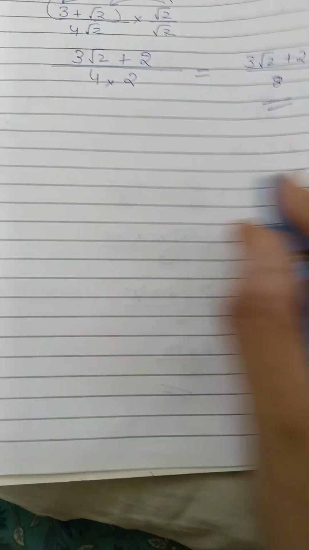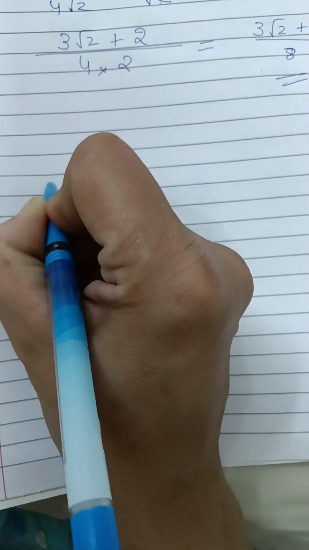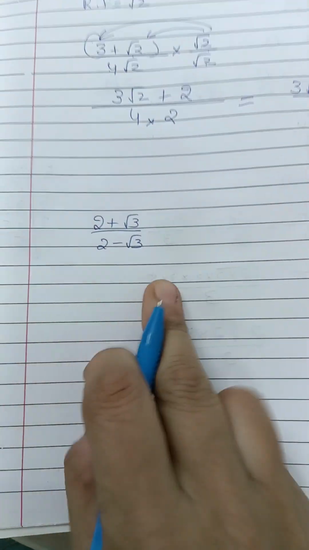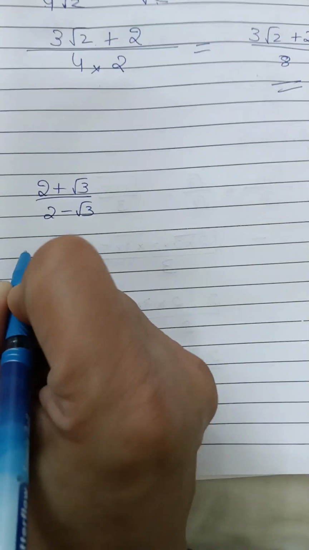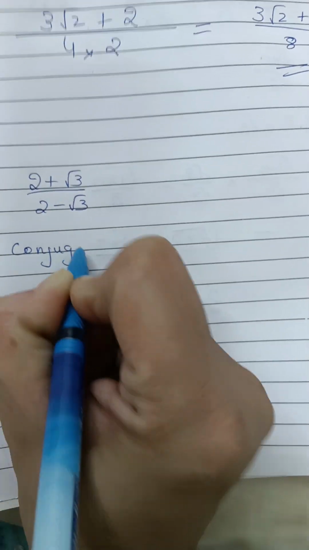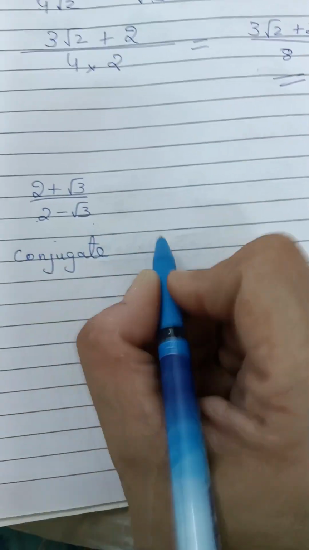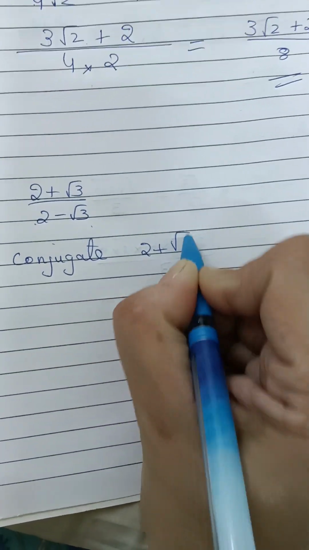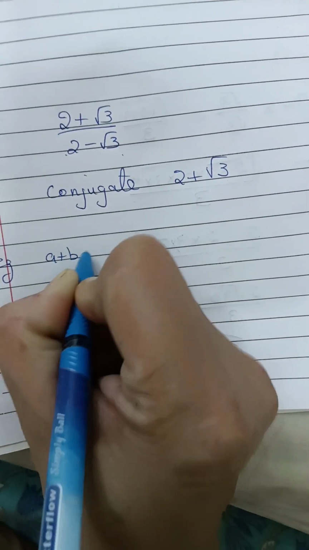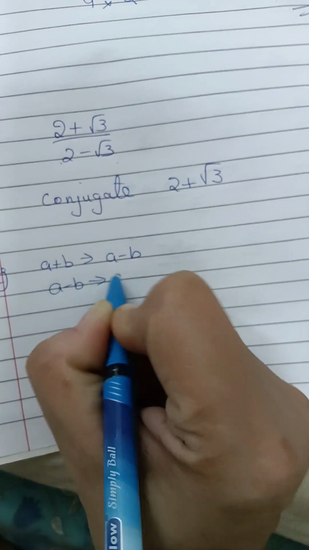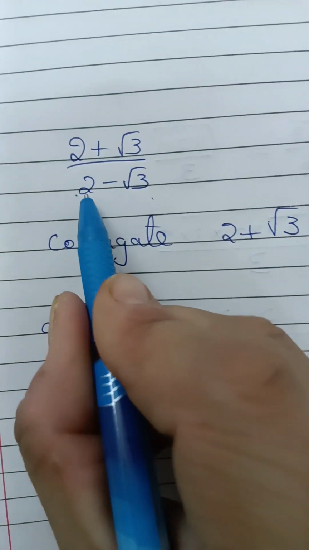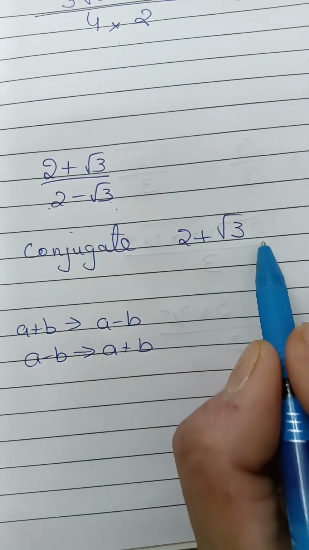So the next question is 2 plus root 3 upon 2 minus root 3. So here we have more than one term in the denominator. We need to multiply by the conjugate. Now the conjugate is the same terms with the opposite sign. For example, for a plus b, the conjugate will be a minus b, and for a minus b, the conjugate will be a plus b. So here the denominator is 2 minus root 3, and the conjugate will be 2 plus root 3.